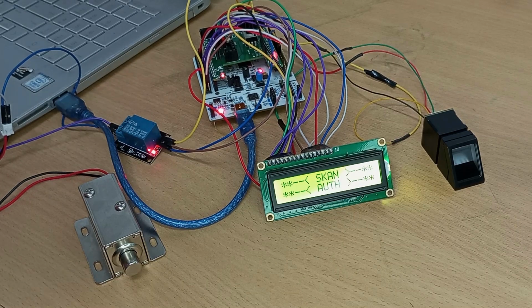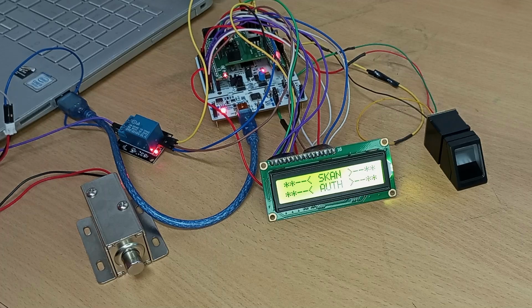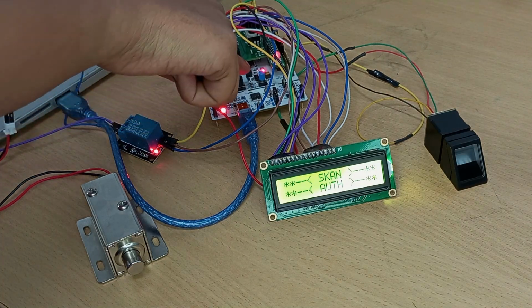So talking about the proof of concept of our ScanAuth product, this is the proof of concept. So let me show all the three functions: enrollment, then scanning, and then deletion one by one. First let me start with the enrollment process. For enrollment, we have given this blue button.